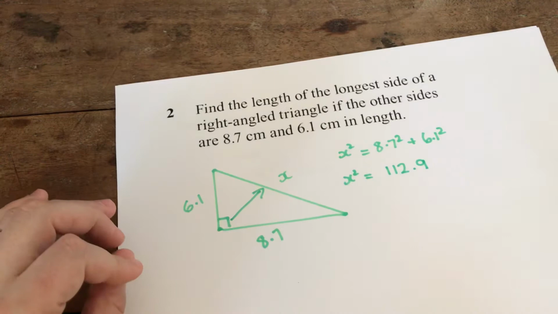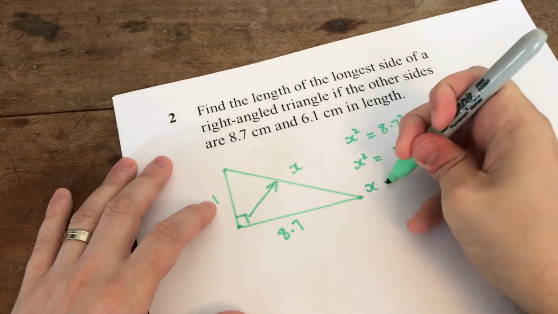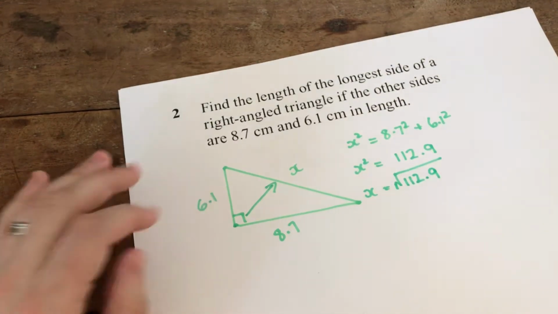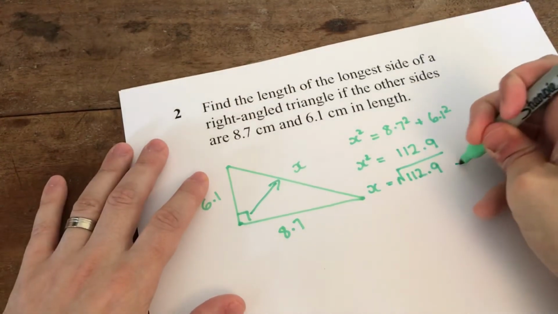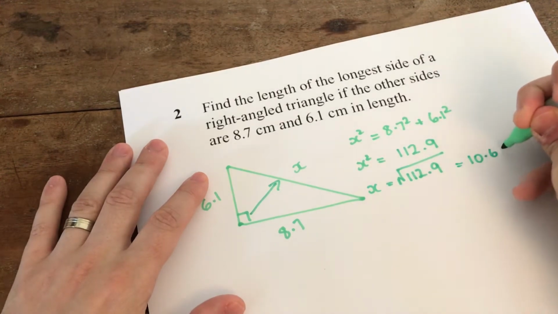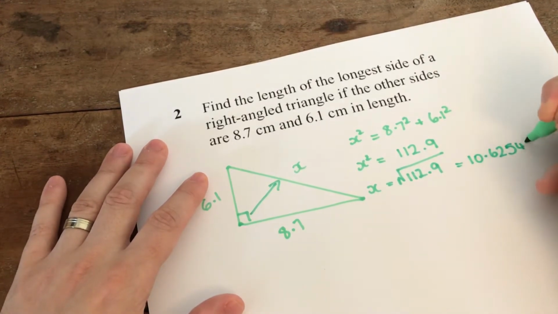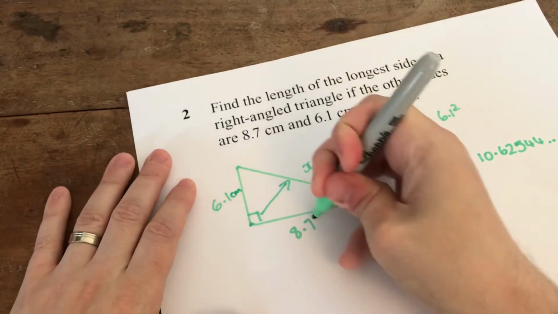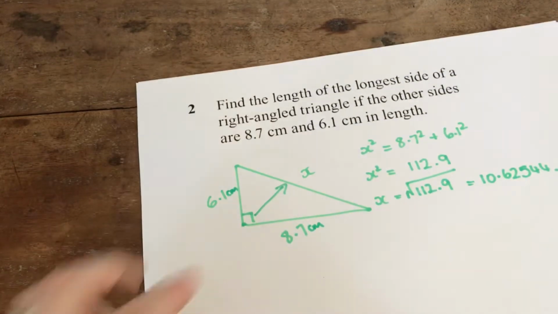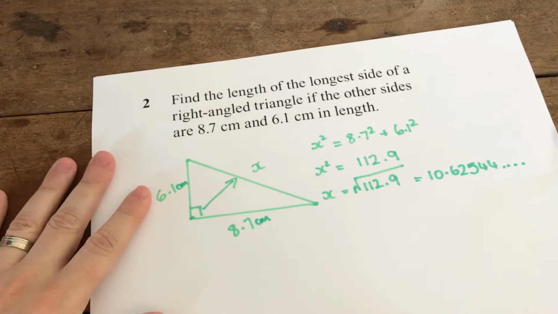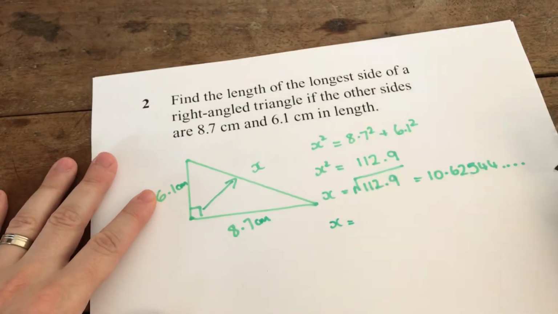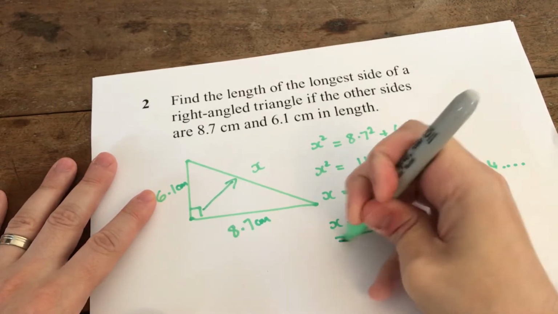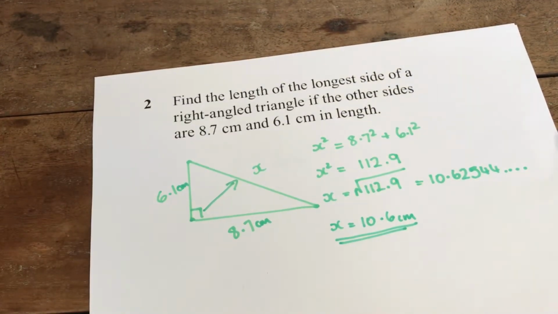112.9. What I then want to do is square root that number. So I'm going to get the square root of 112.9. And if I square root that, what comes out is 10.62544, and it goes on. Now, because these lengths are in centimetres, I'm going to round this to one decimal place because these lengths are also in one decimal place. So my final answer for this is going to be 10.6 centimetres when it's rounded to one decimal place.